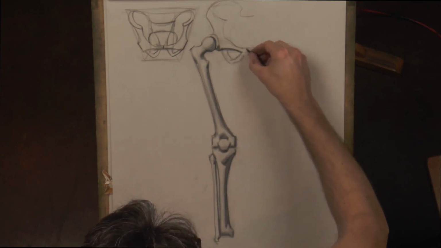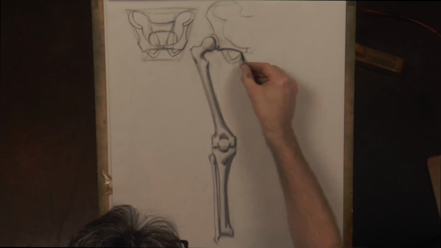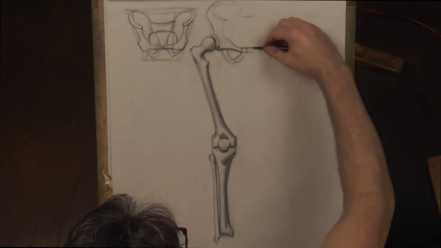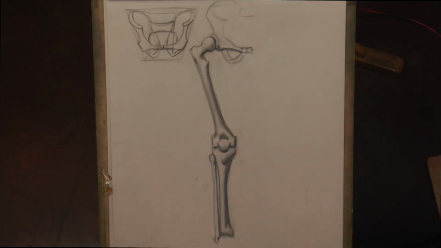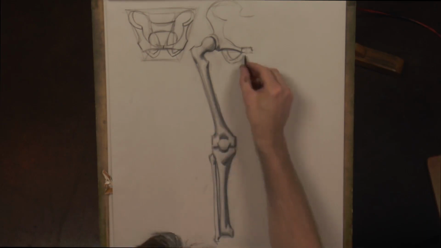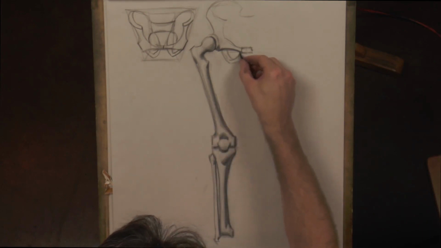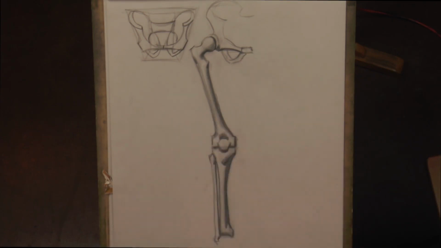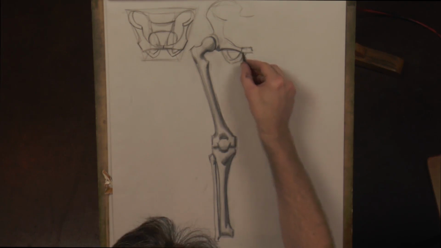Pubis comes down. You've got the pubic symphysis, which is where it joins together, and that's actually cartilage. Actually a little piece of cartilage that fuses them together that gives that pelvis a little bit of flexibility, a little bit of give to it where it joins together the two halves. The two halves are actually separate bones that are fused together at the sacrum and at the pubic symphysis, the cartilage there.